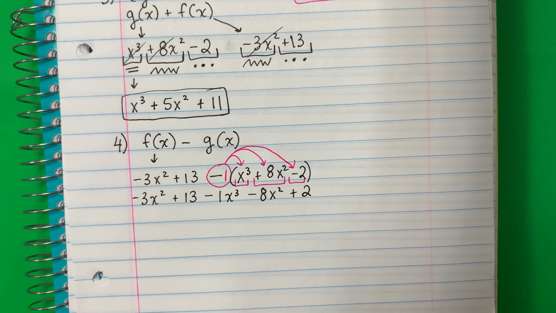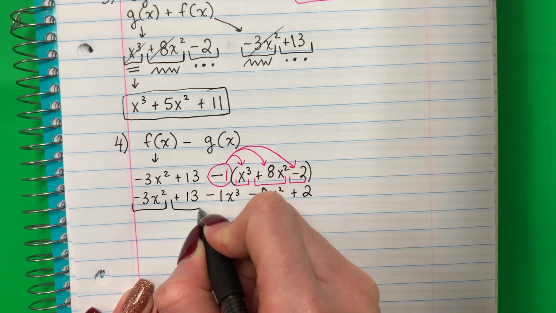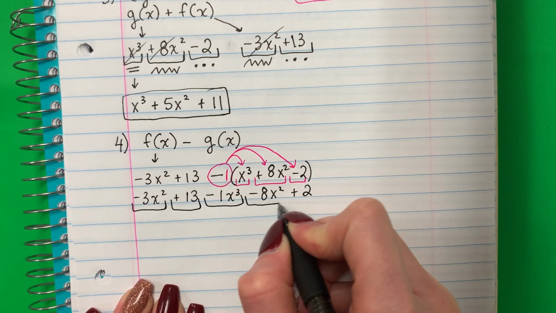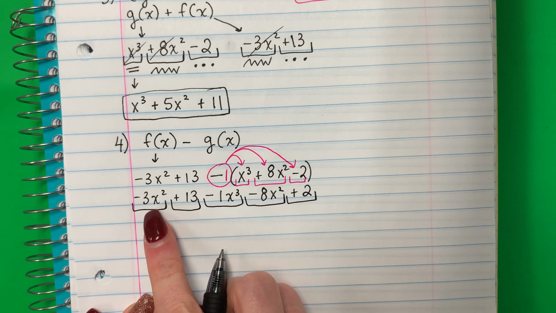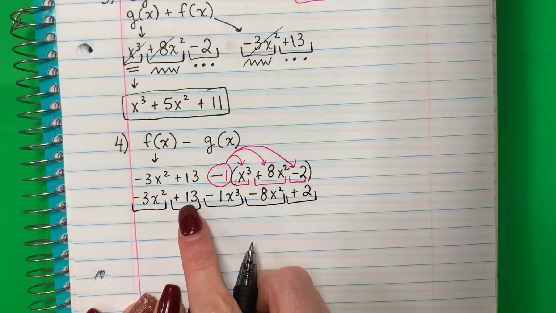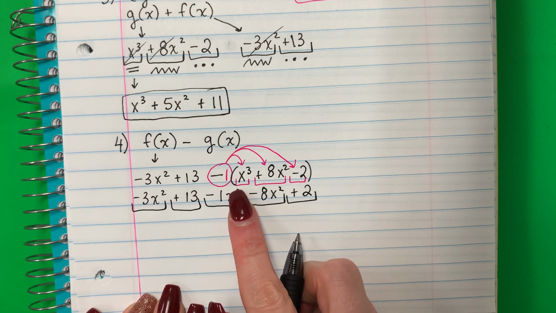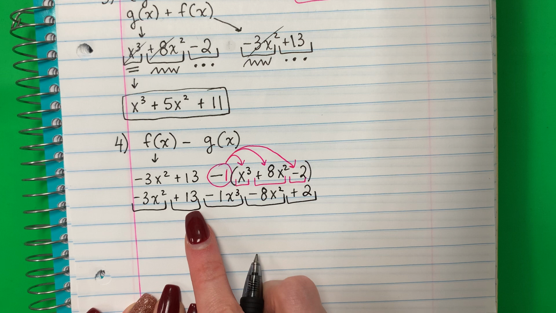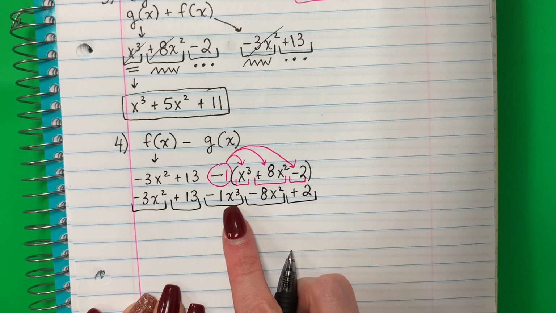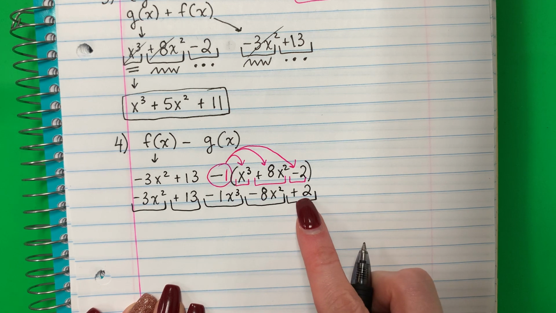Okay, now, how many parts? 1, 2, 3, 4, 5. Okay, so here, x cubed, x squared, no x.